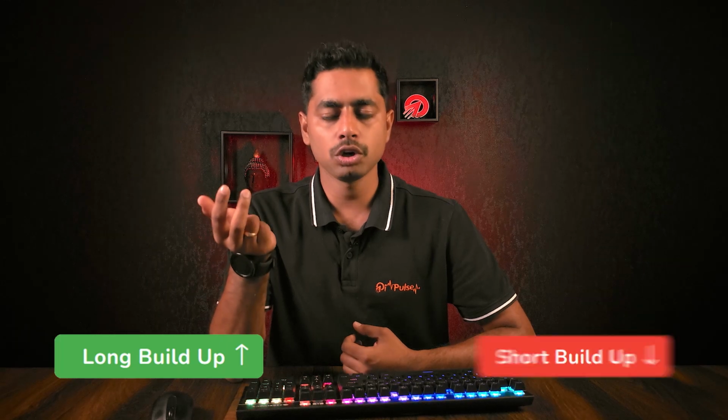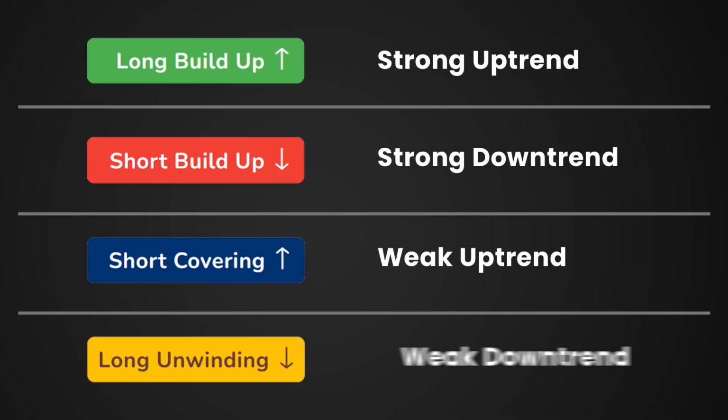Now, to know the overall trend of the market, we always have to look for either long build-up or short build-up. The other two interpretations don't exactly denote the overall trend of the market. So if you want an uptrend, always look for a long build-up. If you want a downtrend, always look for a short build-up. The other two interpretations don't mean the exact trend of the market. So market trend can be denoted only with a long build-up or a short build-up. Short build-up is a downtrend. Long build-up is an uptrend.